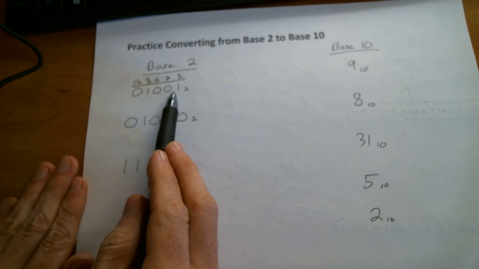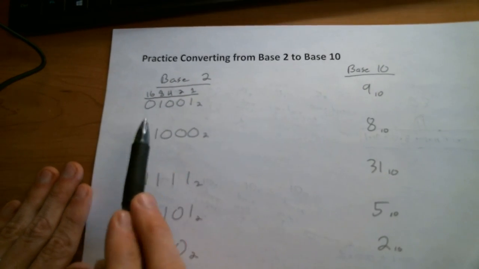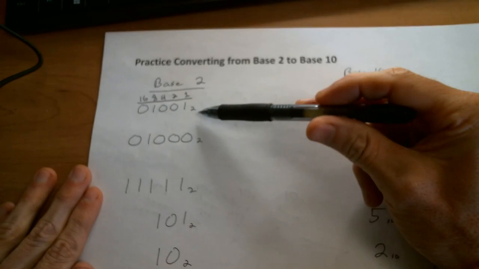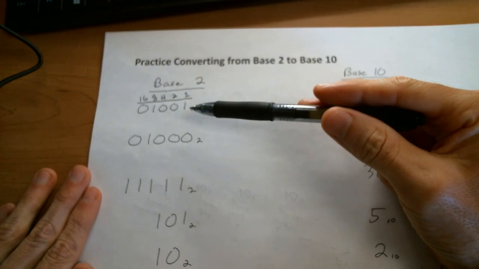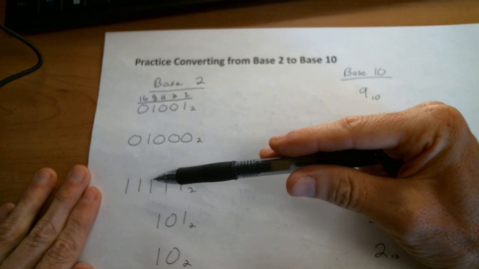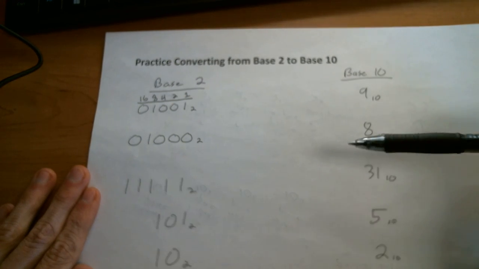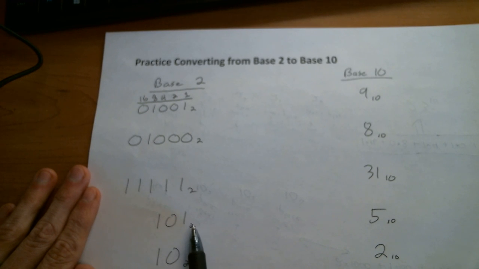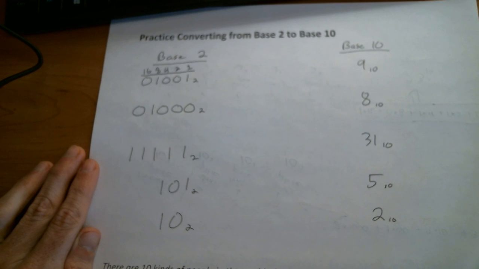If it's a 0, you're ignoring that value. So on this very first one, you had a 1 on the 8 and you had a 1 on the 1. So 8 plus 1 is 9. On this one, the only one you had on was the 8. On this one, it was on the 16, the 8, the 4, the 2, and the 1, which is why you got 31. On this one, it was only on the 4 and the 1. On this one, it was only on the 2. So that's where all of those answers came from.